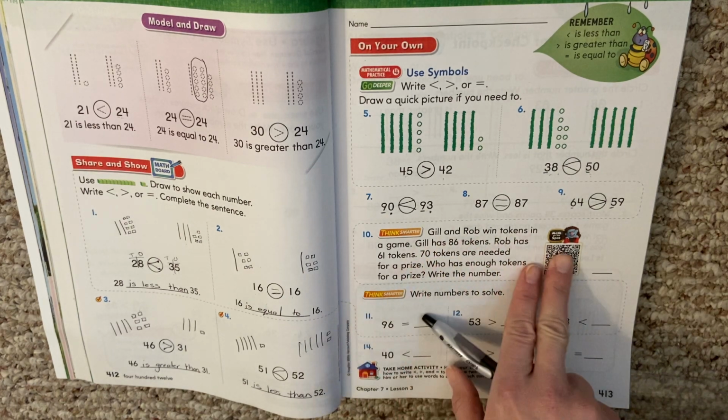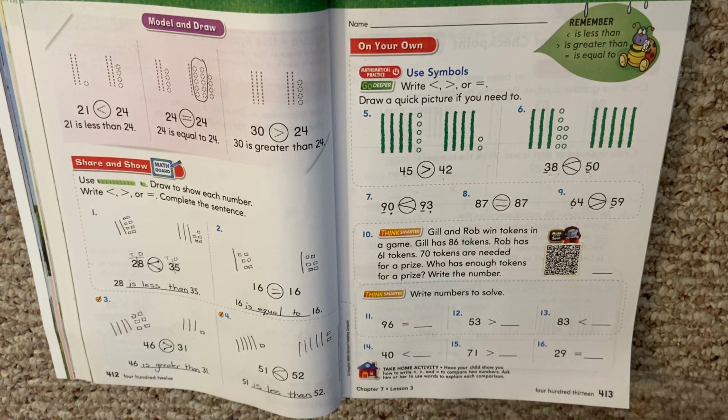Let's take a look at math on the spot. Gil and Rob win tokens in a game. Gil has 86 tokens. Rob has 61 tokens. 70 tokens are needed for a prize. Who has enough tokens for a prize?